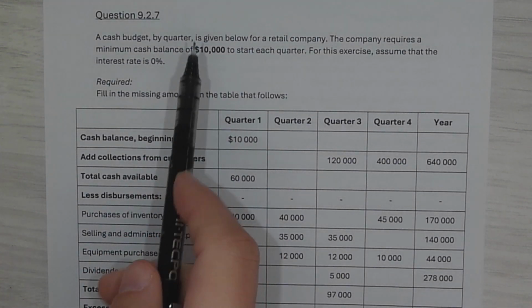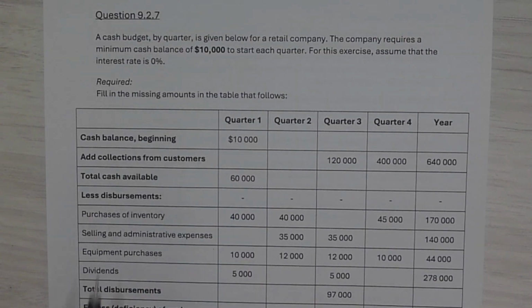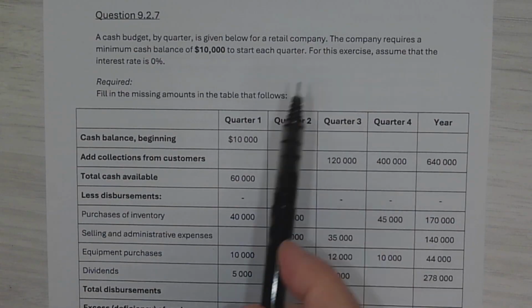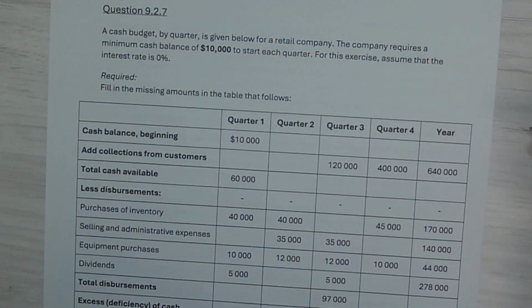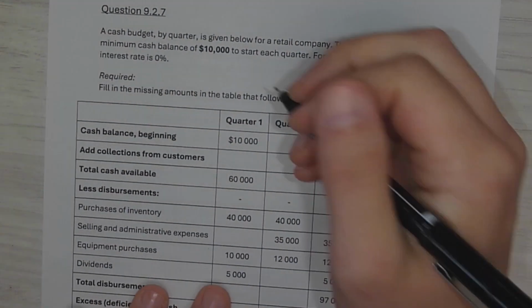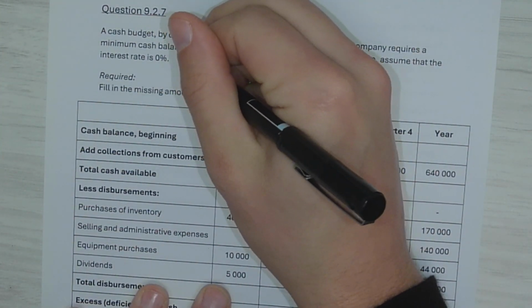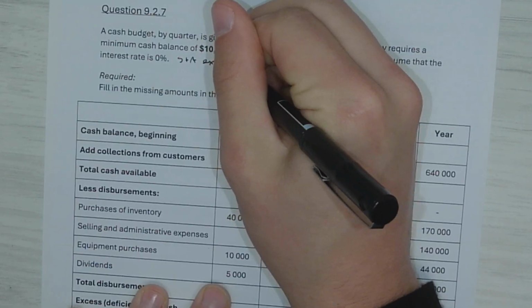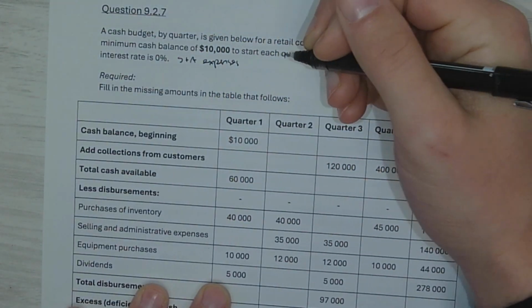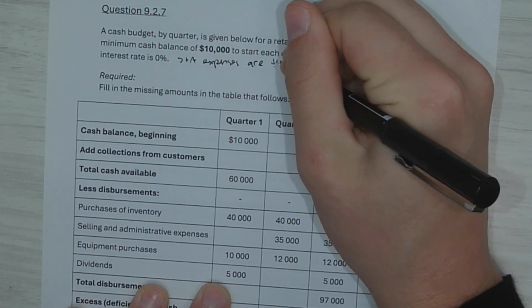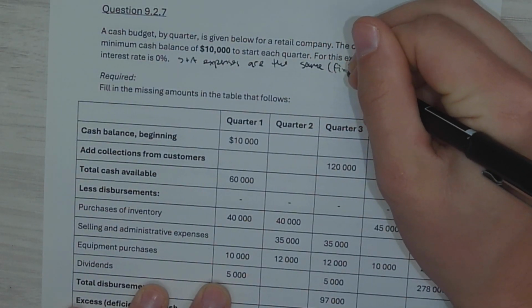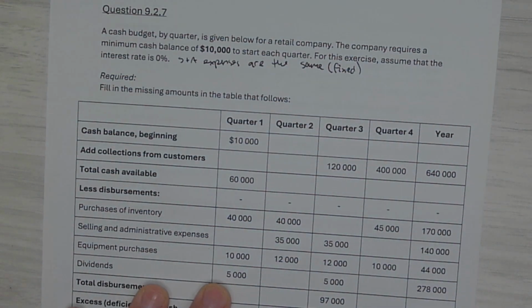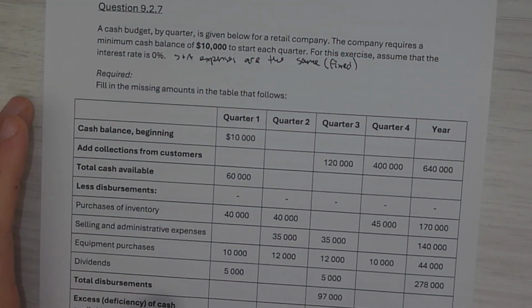Question 9.27. A cash budget by quarter is given below for a retail company. The company requires a minimum cash balance of $10,000 to start each quarter. For this exercise, assume that the interest rate is 0. And we're also going to assume that selling and administrative expenses are the same each quarter because they're fixed each quarter.